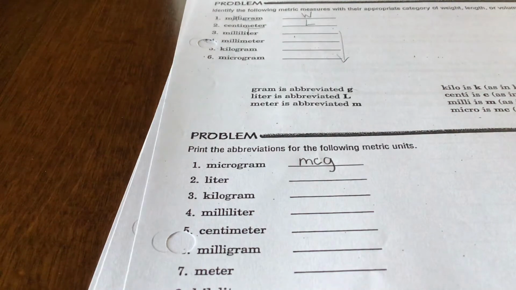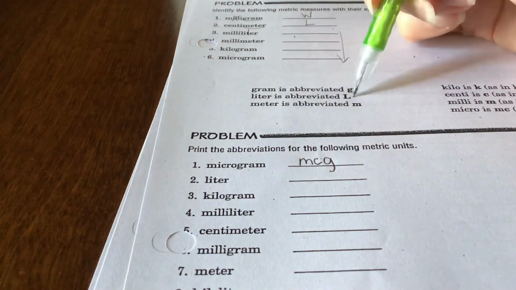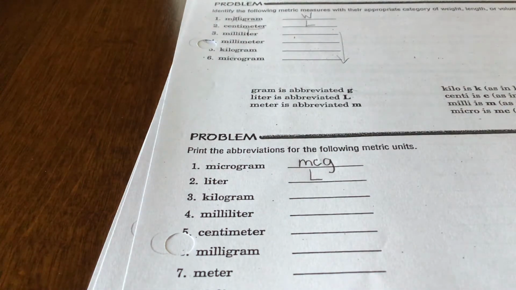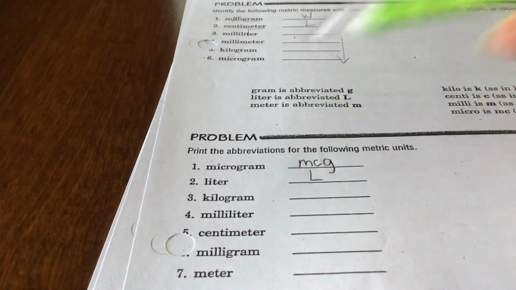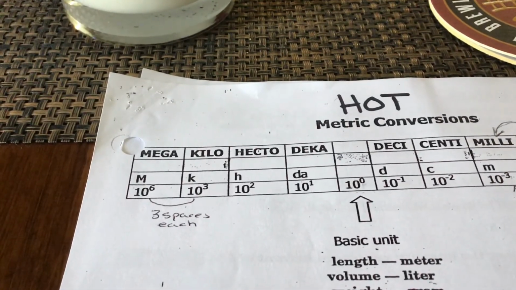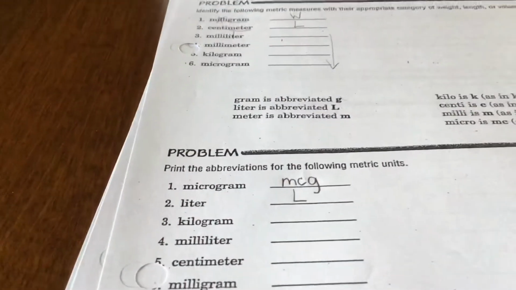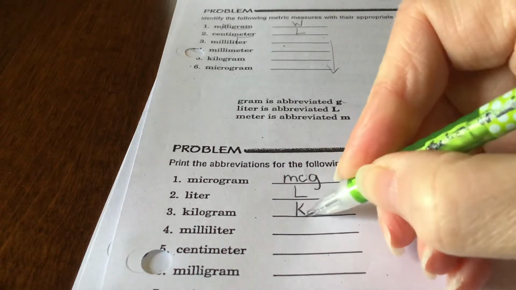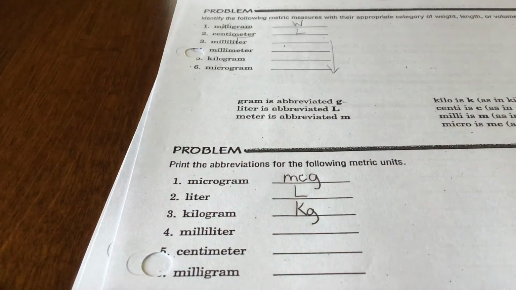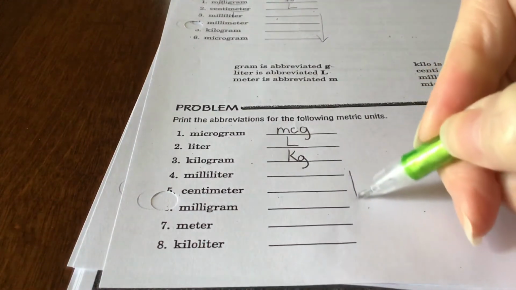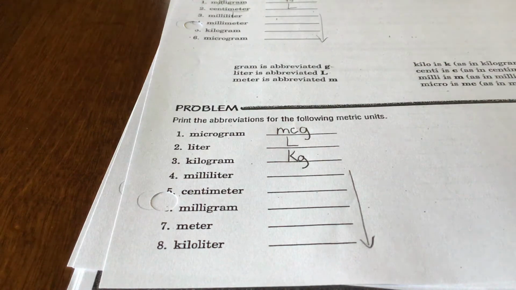A liter is abbreviated by a capital L. We use a capital L for liter so it doesn't look like the number 1. So now kilogram. Kilo comes from the chart up here. Kilo is represented by a K. And then gram, we know, is the letter G. So this is a kilogram. Okay, I'm hoping that helps with that section. The rest of those I want you to do on your own.